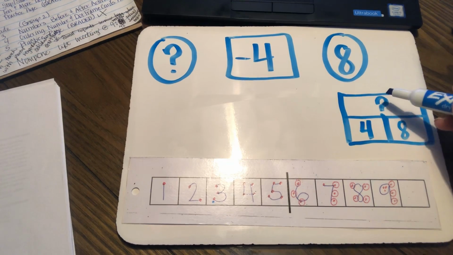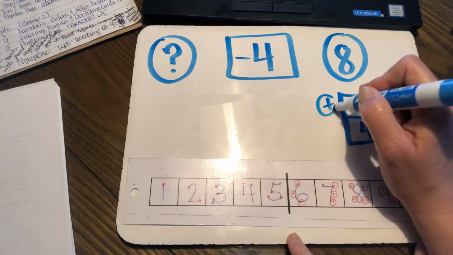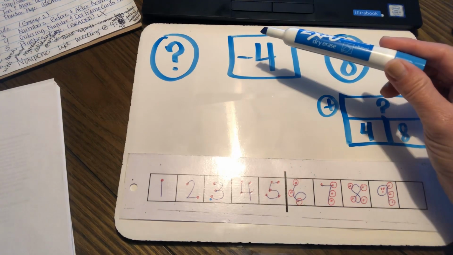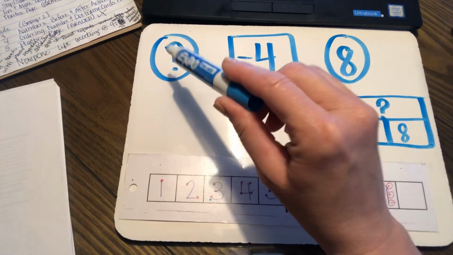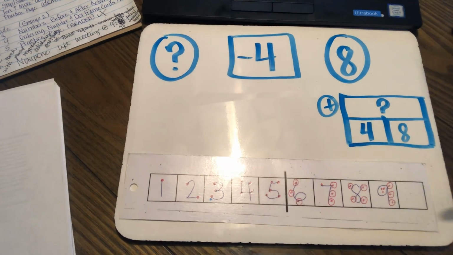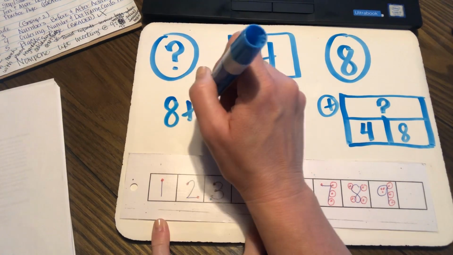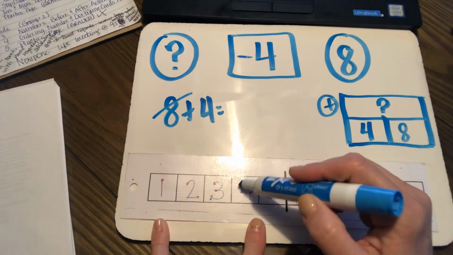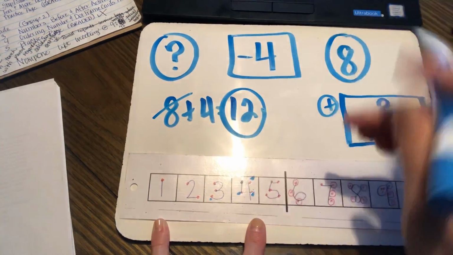Now, boys and girls, I'm looking for the whole in this case, which means I'm adding, because the only time I add is when I'm looking for the whole. So again, even though it's a subtract story, I'm looking for the total, which means I'm having to add my numbers together. So I've got 8, add 4, so 8, 9, 10, 11, 12. She started with 12 dolls.